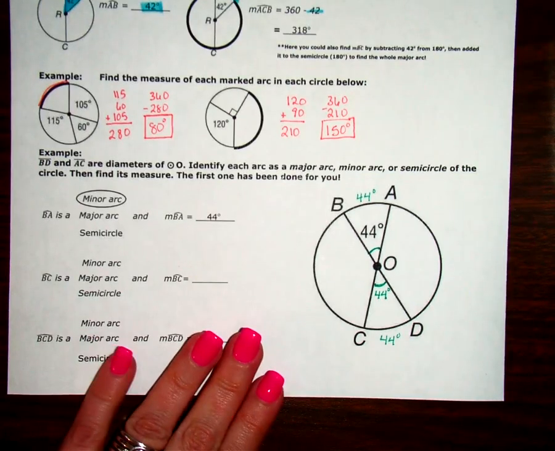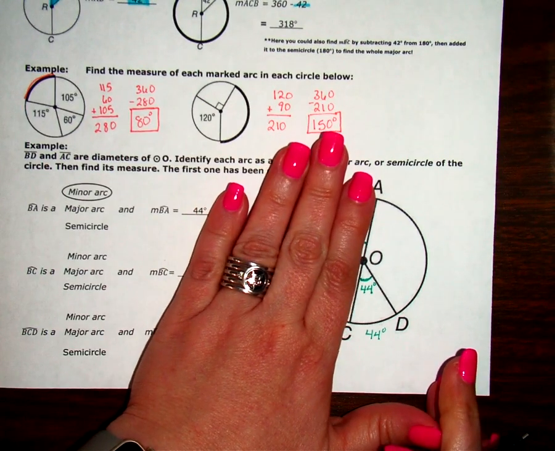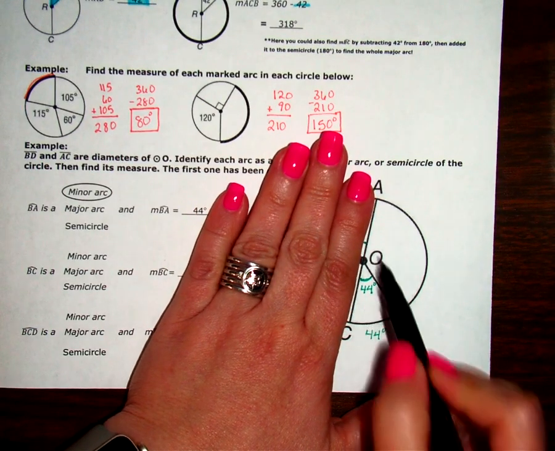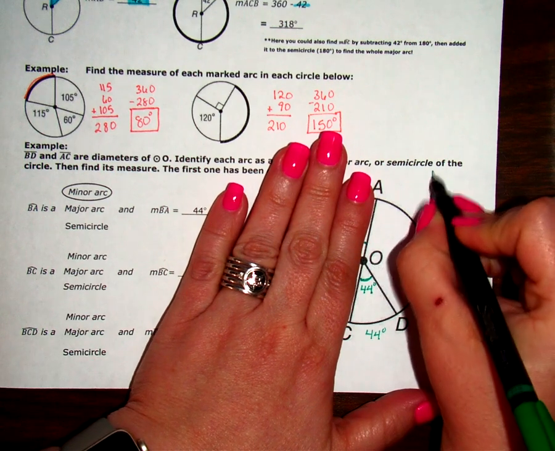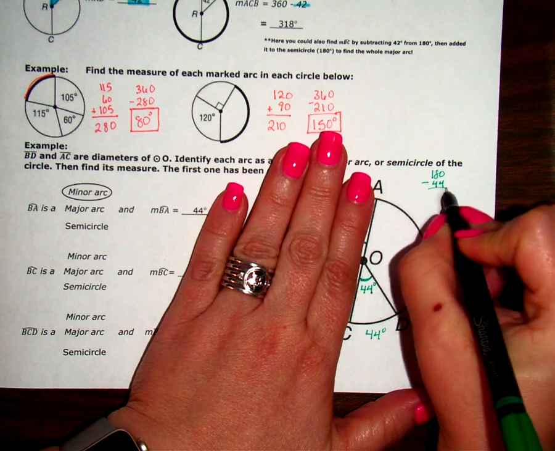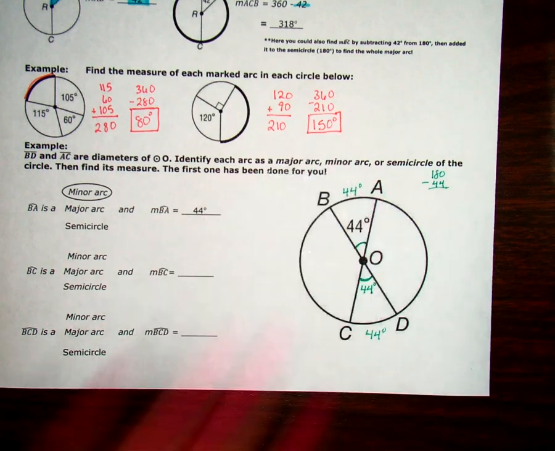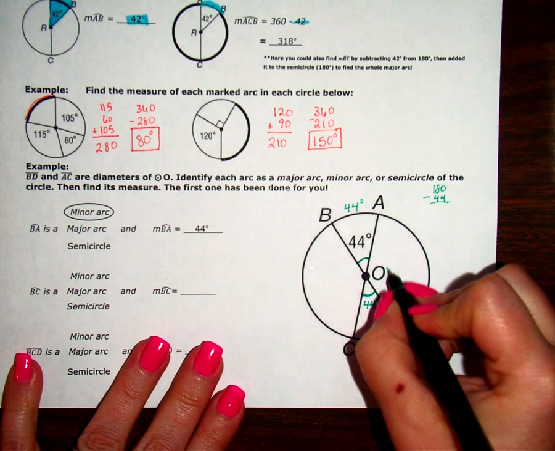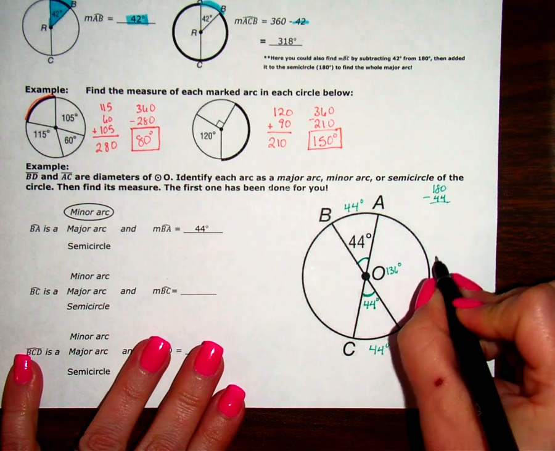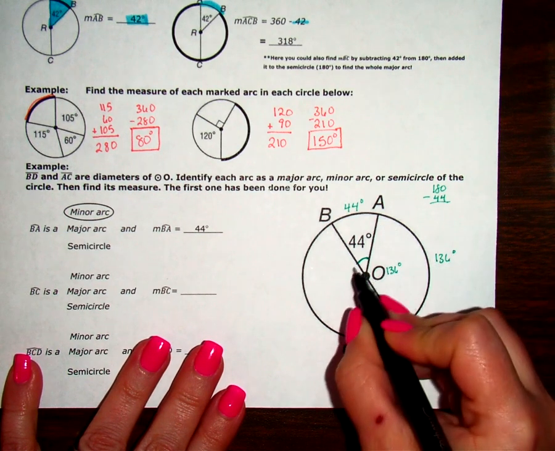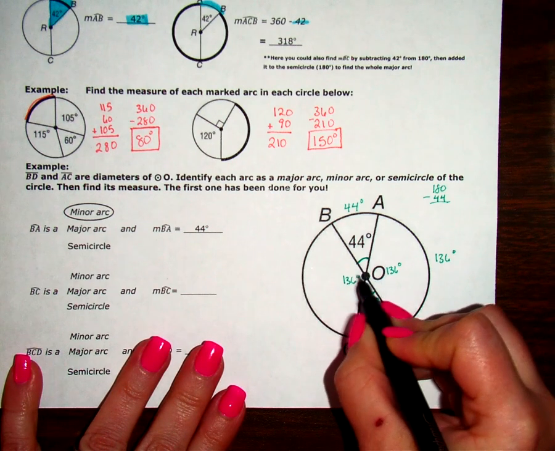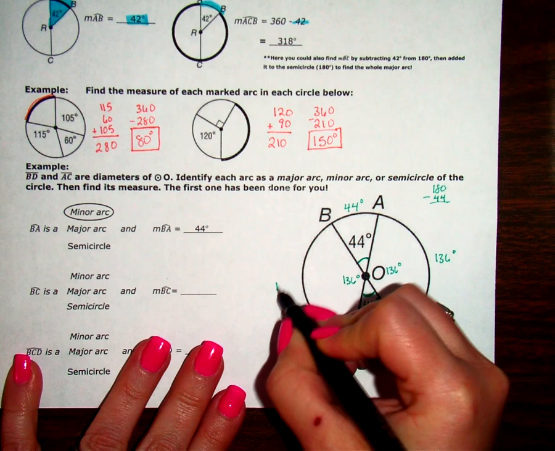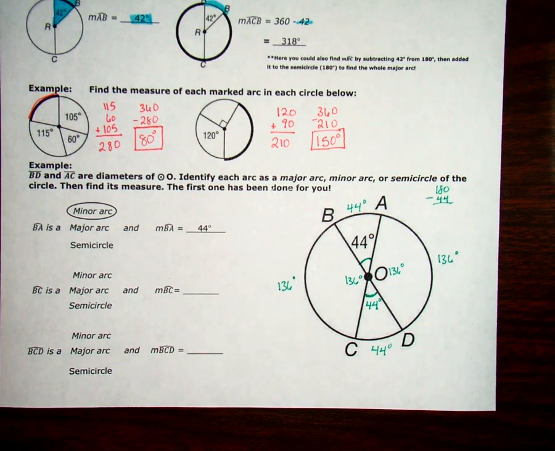Okay? And I know on one side of a line, I have 180 degrees. So if I've used 44 here, I can figure out what this is by doing 180 minus 44, and that will give me this degree. So 180 minus 44 is, I believe, 136. Yes, it is. So I've got 136 degrees here, which means this arc is 136 degrees. And this angle is 136 degrees, which means this arc out here is 136 degrees. Okay? All right, so let's look at this next one.